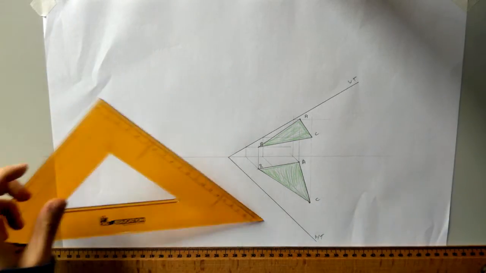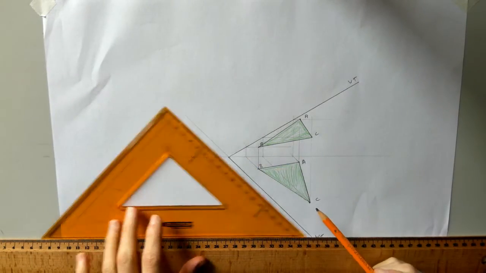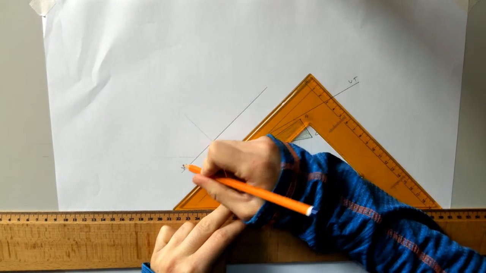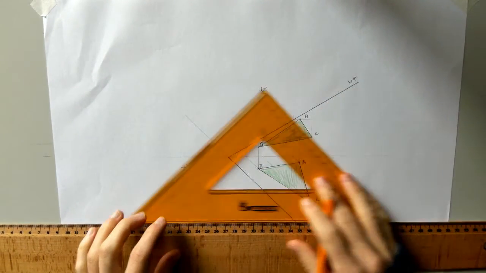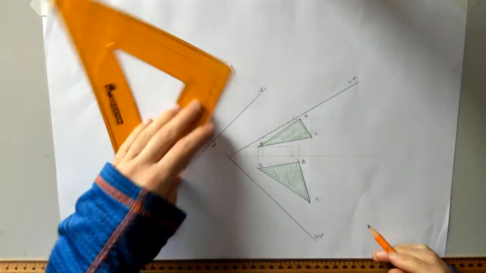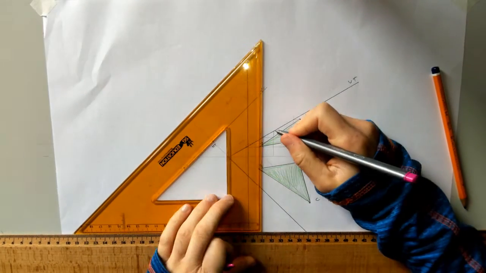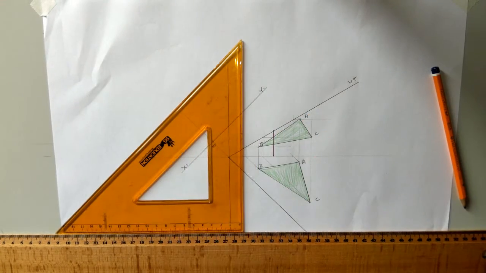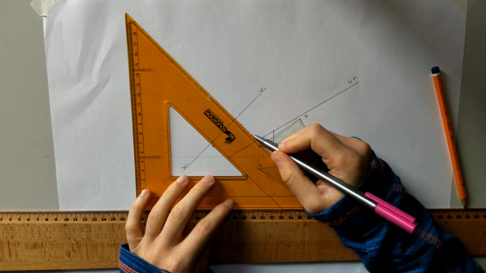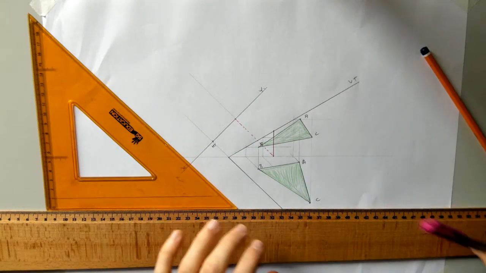So what we need to do is get our 45, draw in extension there. This is going to be our new X1, Y1 line, and there's our horizontal trace on the ground there. There's a point. Got our vertical trace. Once again, take a height. It can be random. Just mark it in pink there. That height there. And we take it out, like the way I'm dotting it there. And then how tall is it in the actual view?